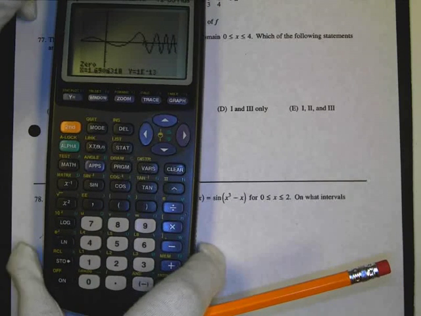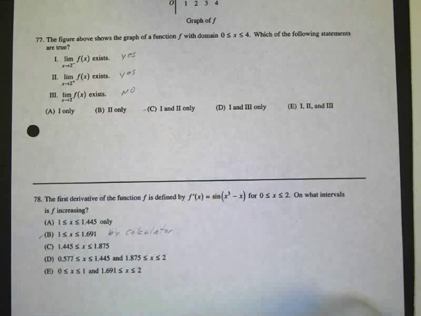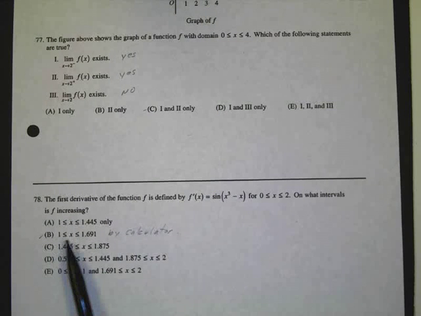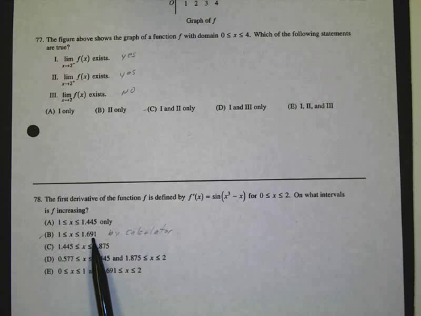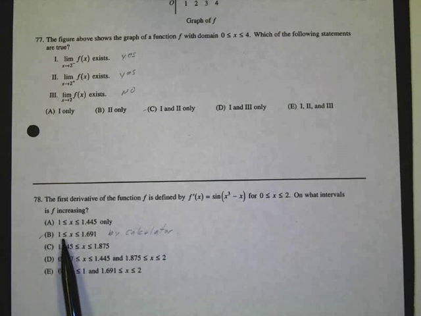So let's take a look over here. I'm between 1 and 1.69, and it looks like that's right over here. Between 1 and 1.691, that's where the derivative is greater than 0 on the open interval, 1 to 1.69.